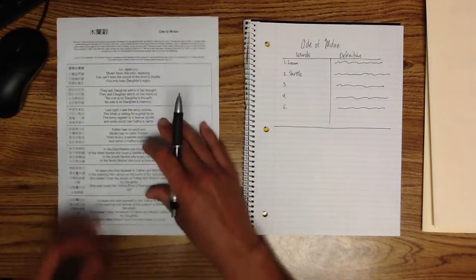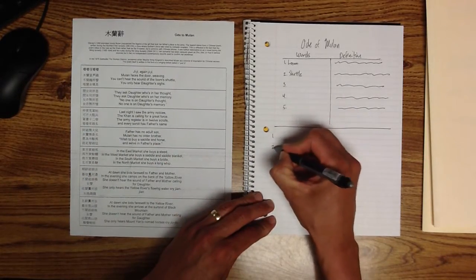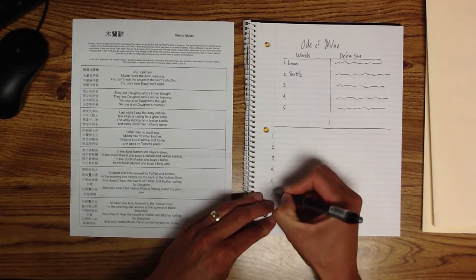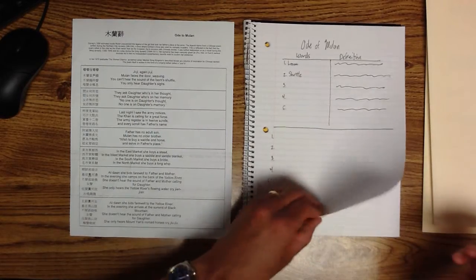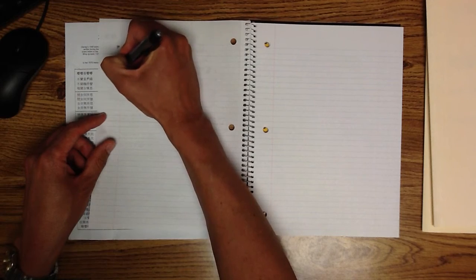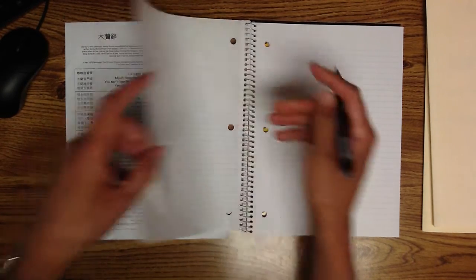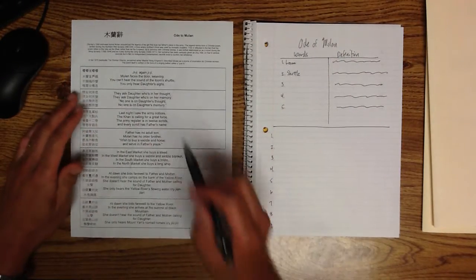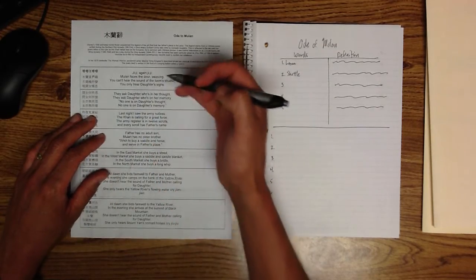Now that I know there are 15 stanzas, I'm going to number my paper, skipping a line in between, from 1 to 15. And if I need to go on the back side, then I will. And I've got my paper numbered 1 to 15. So now I'm going to read through it a second time, and I'm going to read each stanza for its own meaning.